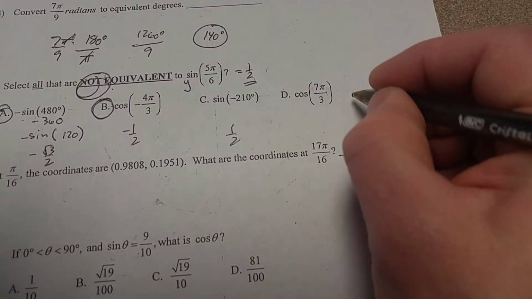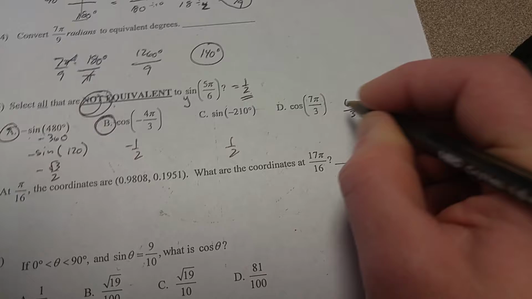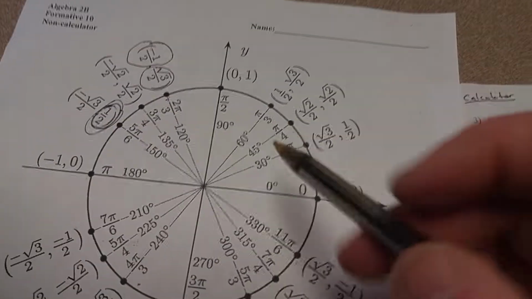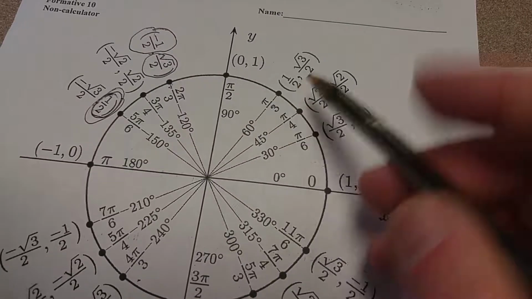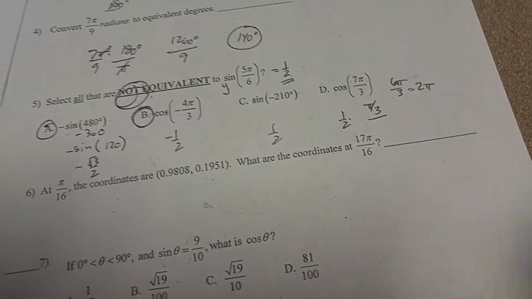And let's look at the cosine of 7 pi over 3. Remember, 6 pi over 3 is 2 pi, which is once around. So 7 pi over 3 is coterminal to pi over 3. And we're looking at the x-coordinate. So pi over 3 is here, and the x-coordinate is 1/2. And again, 1/2 is equal to 1/2. So D is also not an answer.